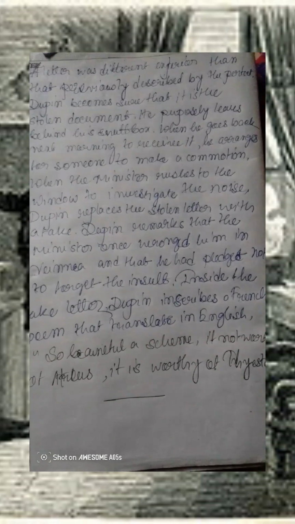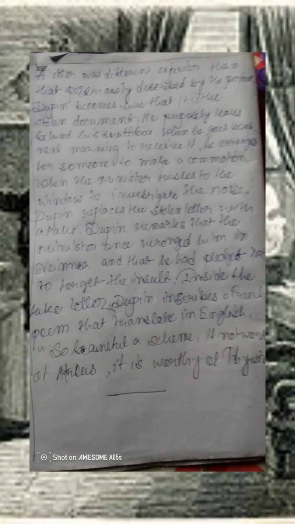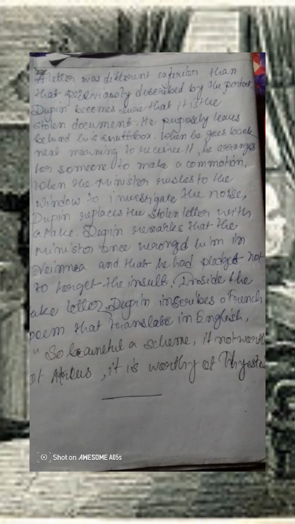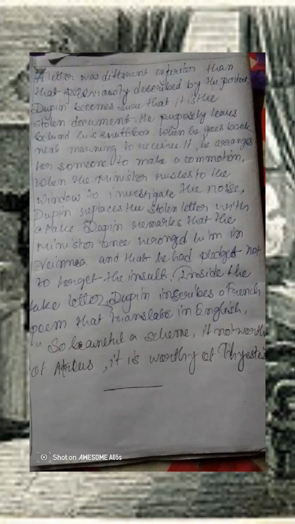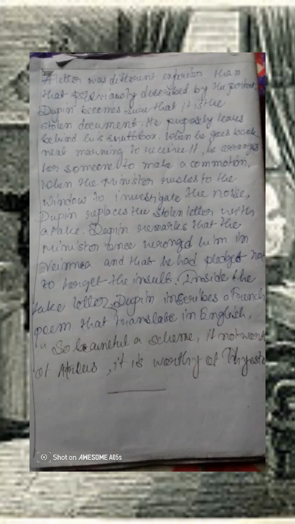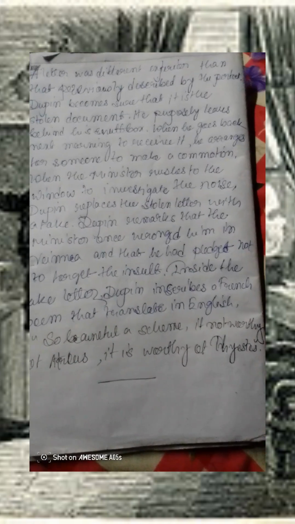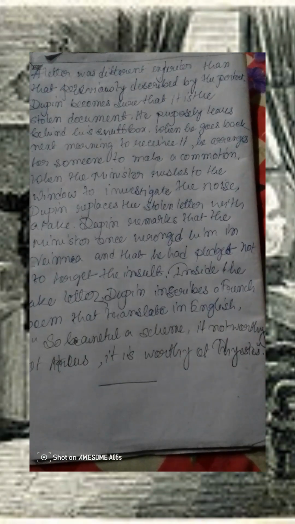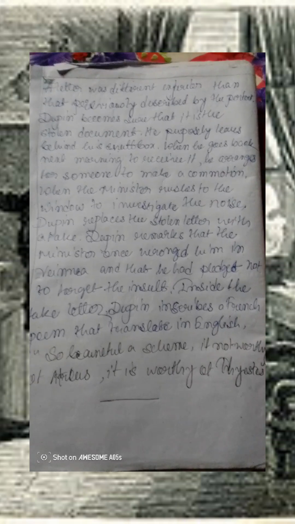So inside the fake letter, Dupin, wanting to harass Mr. D, inscribes a French poem that translates in English as: so baneful a scheme, if not worthy of Atreus, is worthy of Thyestes. Thus the document was recovered by Dupin.